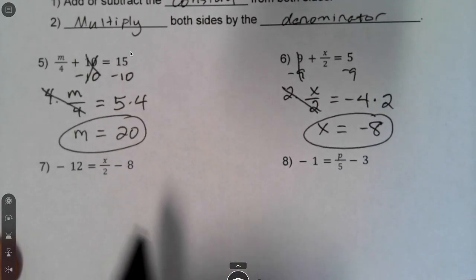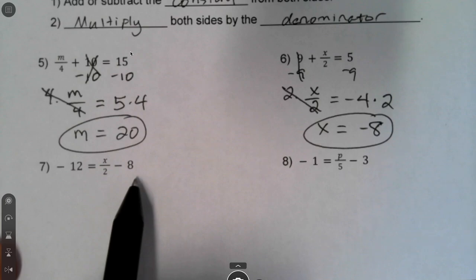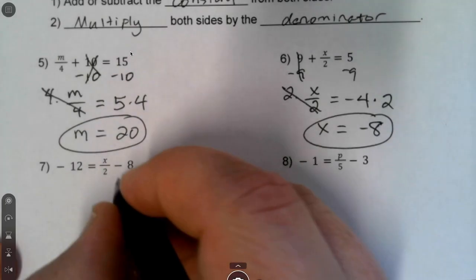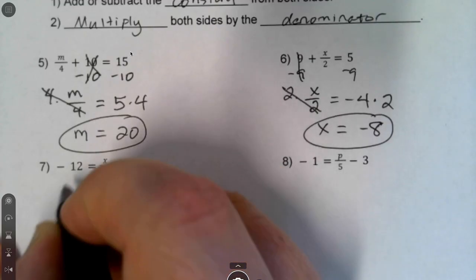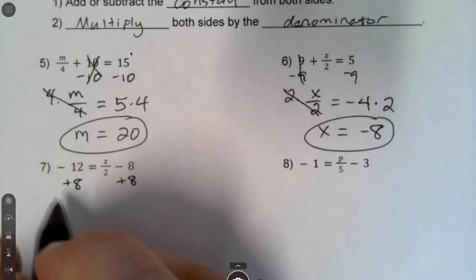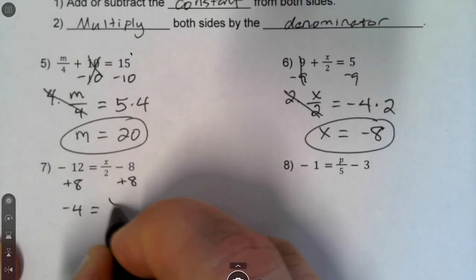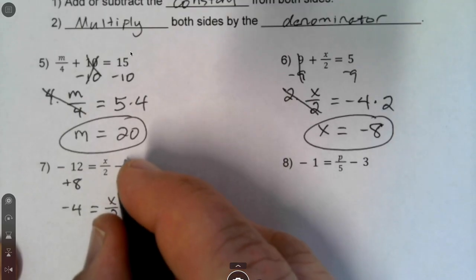Okay, 7, same steps, but keep in mind this time the variable is on the right side of the equal sign. We have a 2 and a negative 8. We want to get rid of the negative 8 first because it's the constant. So this is a minus 8, so the opposite is plus 8. Negative 12 plus 8 is negative 4. Negative 8 plus 8 is 0, so they just cancel out.